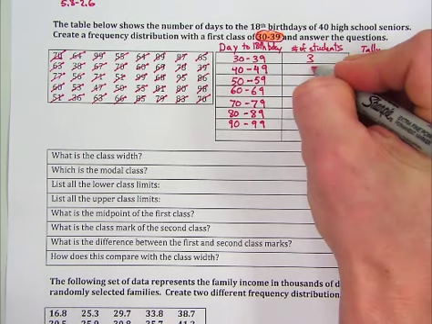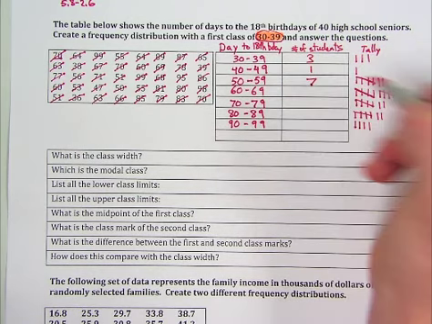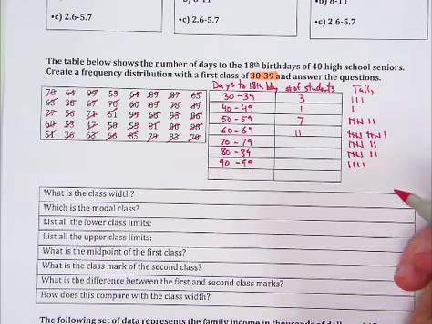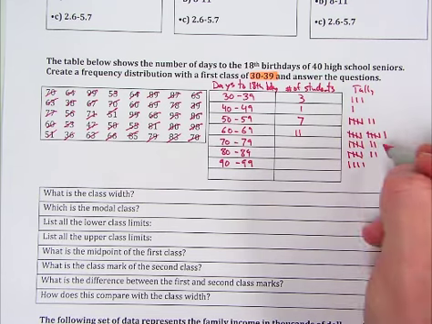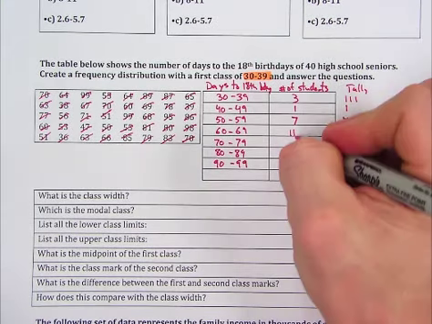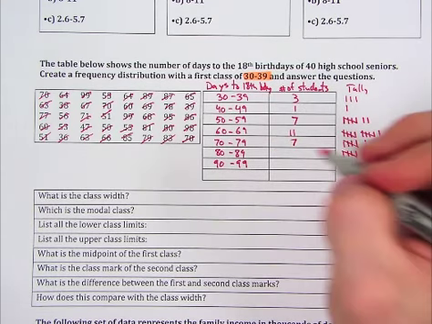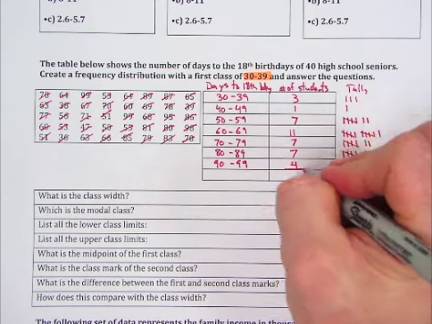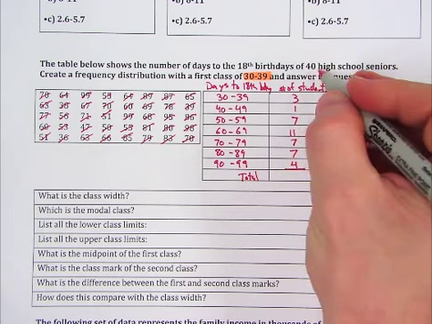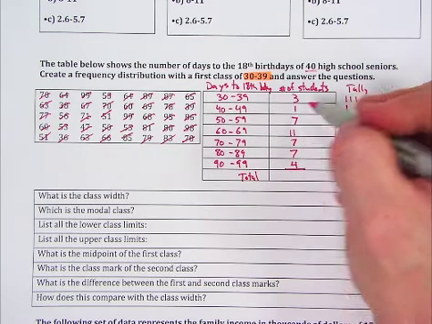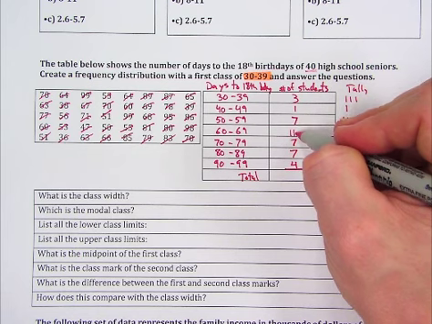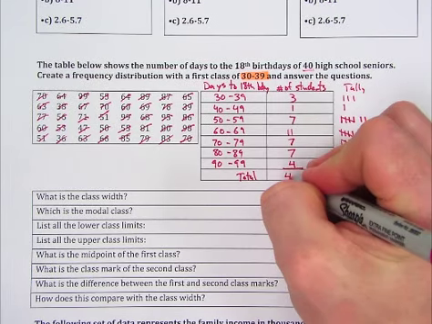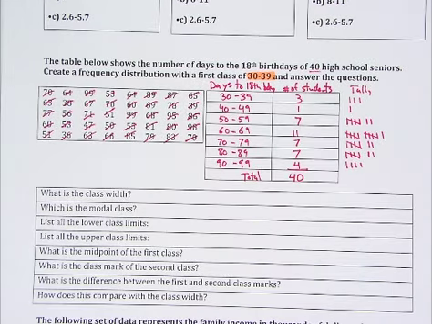So we have 3, 1, 7. So 60 to 69 gives us 11. 70 to 79 gives us 7. 80 to 89 gives us 7. And 90 to 99 gives us 4. Now we do want to total this up to make sure it adds up to our 40 high school seniors. So 3 and 1 is 4, 7 is 11, and 11 is 22, and 7 is 29, and 7 is 36, and 4 is 40. So we do have all 40 represented there.